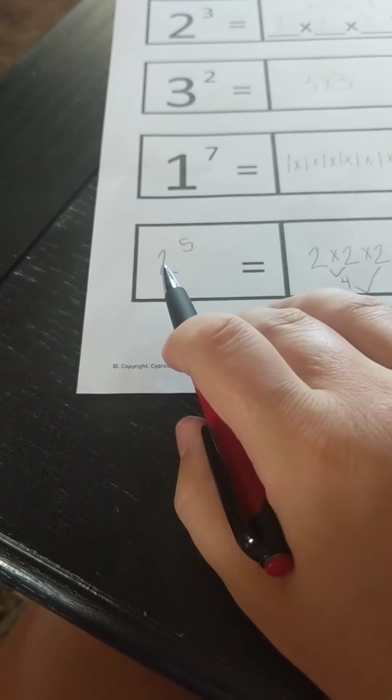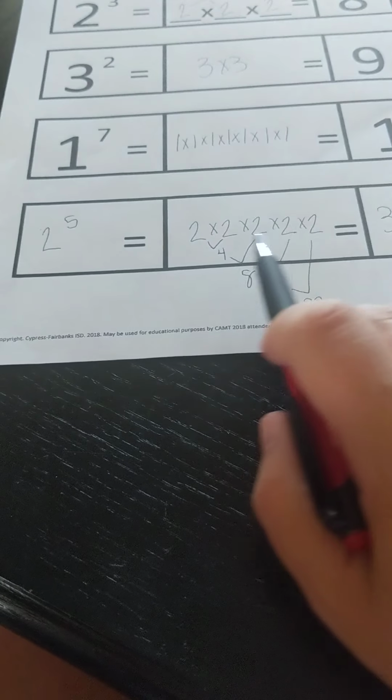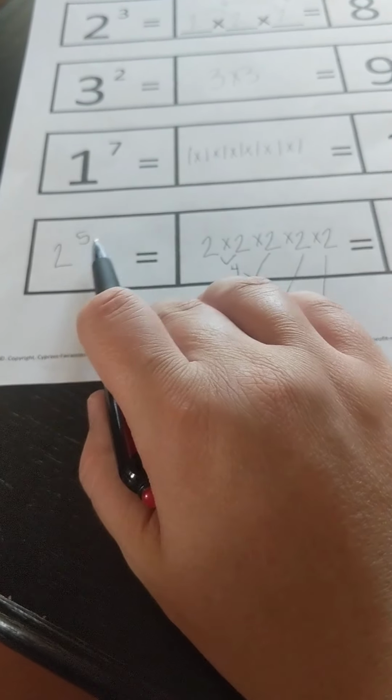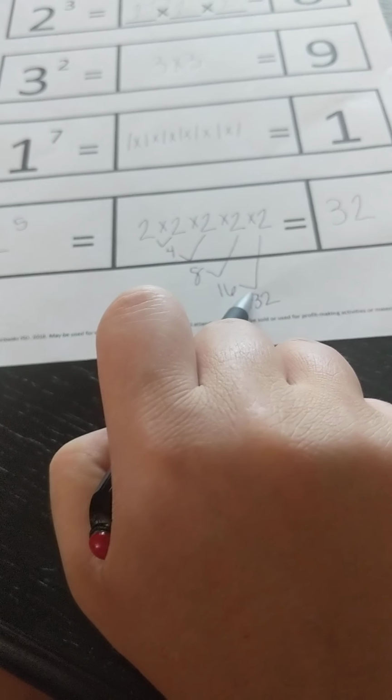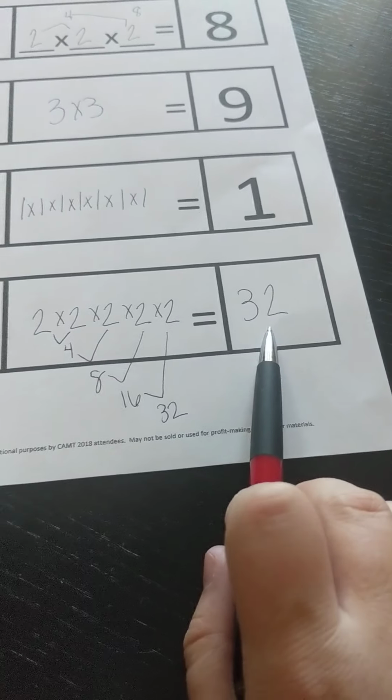So again, we didn't do 2 times 5, which is 10. We took each number, the 5 tells us to write it down 5 times. And then we multiply 2 numbers at a time. And then we keep going and going and going until we get our final answer, which was 32.